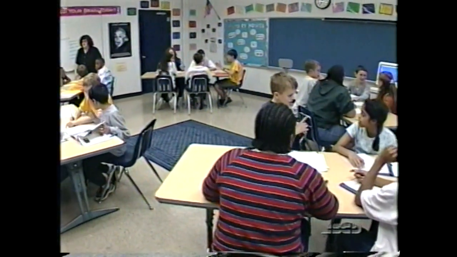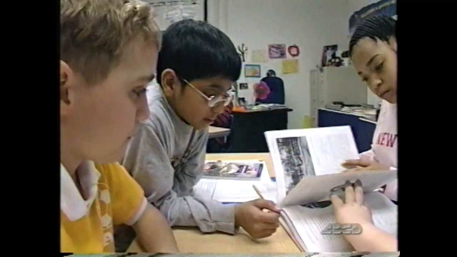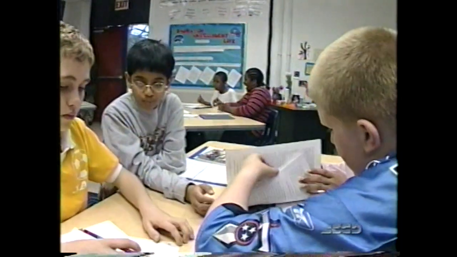In complex instruction, all the children are working on the exact same assignment, although the task that they then set for themselves is radically different with every group.